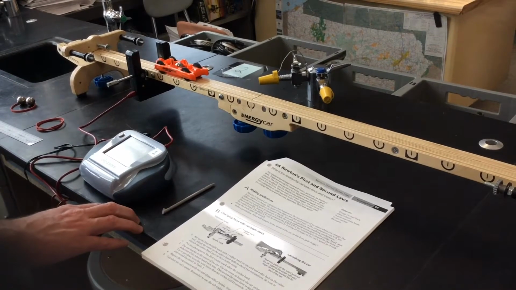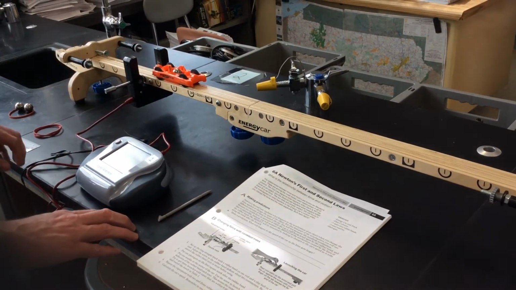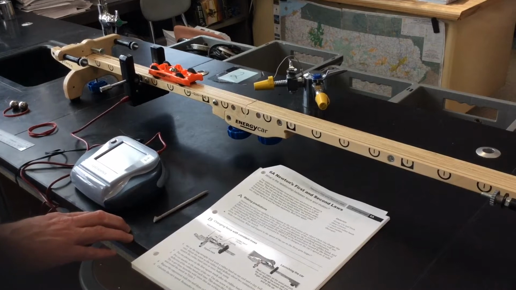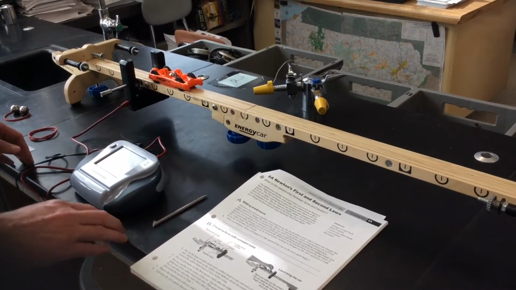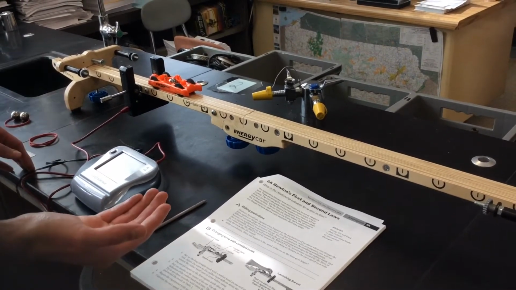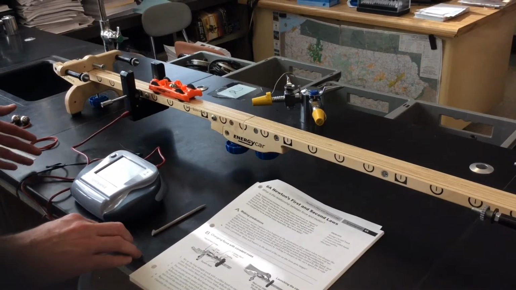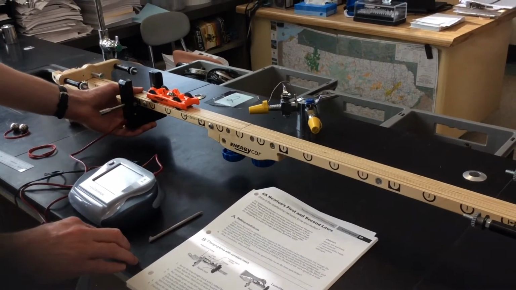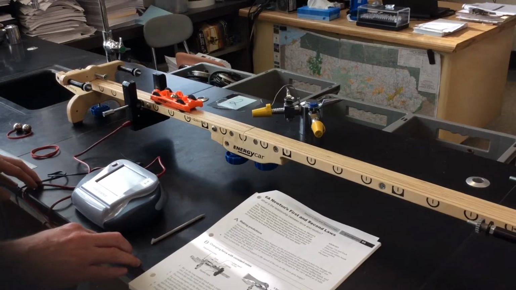To do this, we're going to be launching a car on a flat track and varying either the amount of force acting on the car or the amount of mass that the car has. And then we're going to measure the resultant speed that comes from whatever acceleration we get.